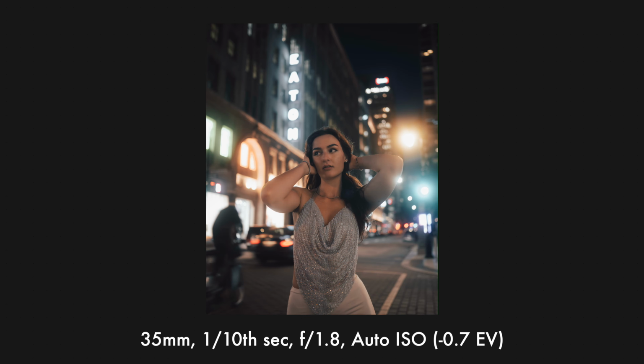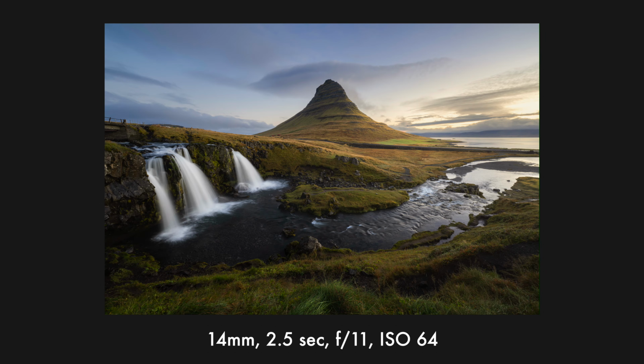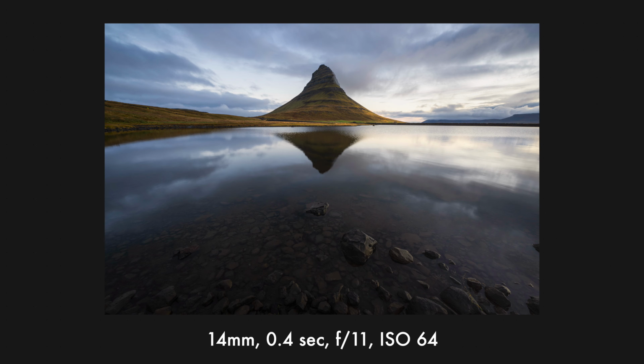Here, I intentionally used a slower shutter speed than I would normally to get a bit of motion blur. This was shot in Iceland and I wanted to capture a longer exposure to get a silky smooth effect. Hence I used manual mode.